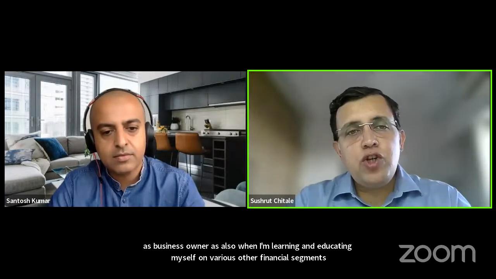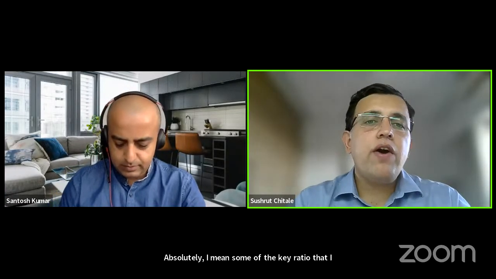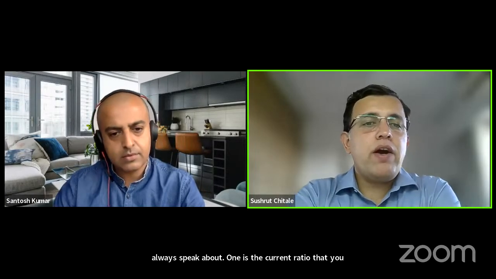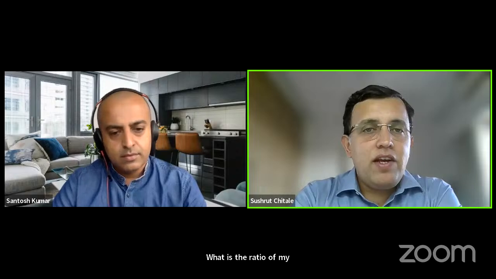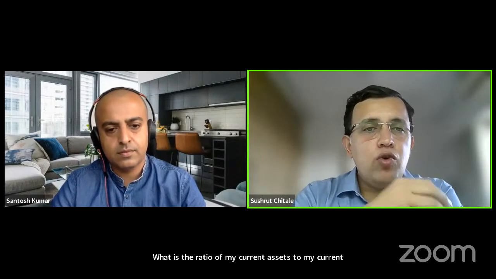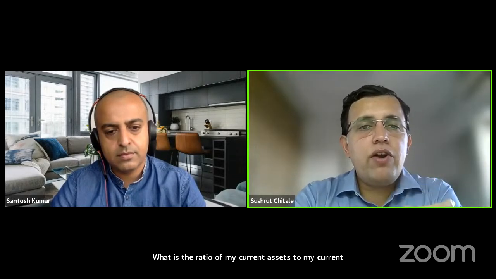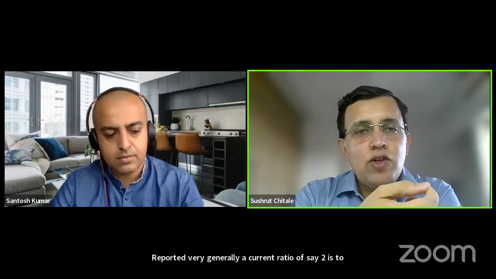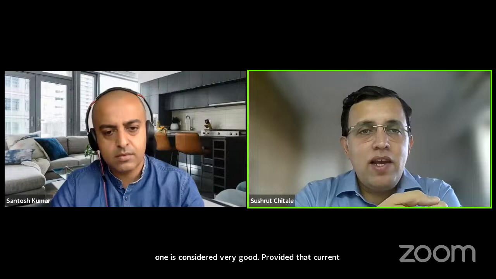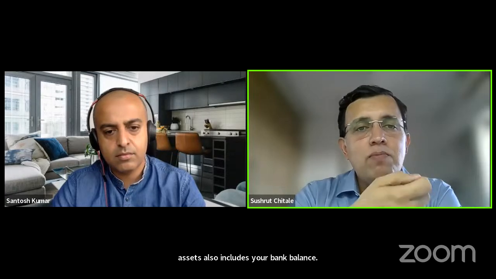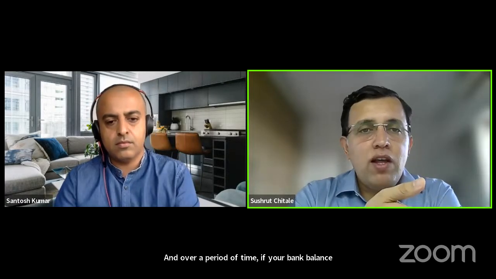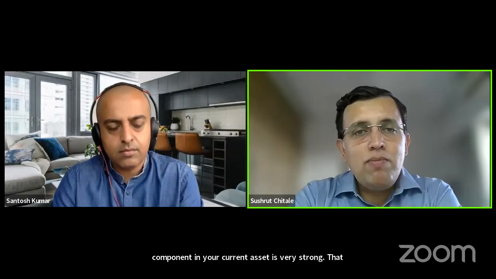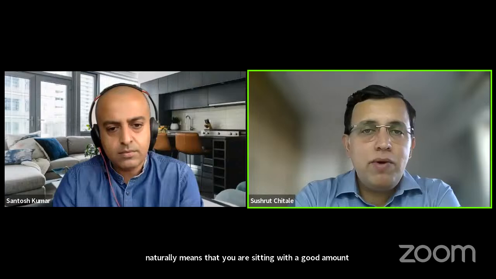Absolutely. Some of the key ratios that I would always speak about. One is the current ratio that you actually spoke about. What is the ratio of my current assets to my current liabilities? So that is what is the current ratio. To put it very generally, a current ratio of say 2 is to 1 is considered very good, provided that current assets also includes your bank balance. And over a period of time, if your bank balance component in your current asset is very strong, that naturally means that you are sitting with a good amount of money in your bank. Accordingly, your position will naturally be good.